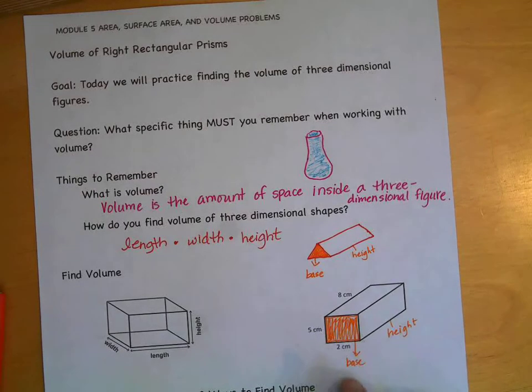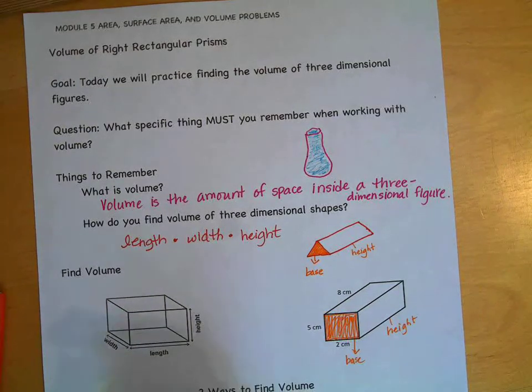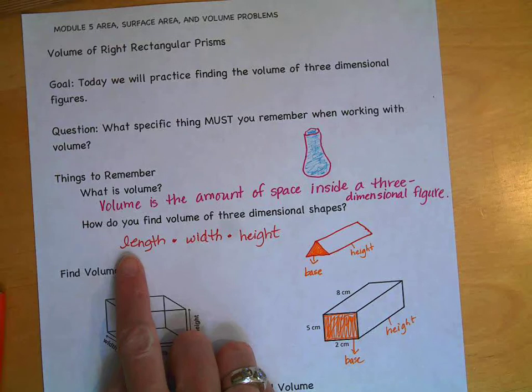On a rectangle, you take length times width. So base is actually finding the area of whatever the base is first and then multiplying it by the height. So you're truly still multiplying three different dimensions together, okay? But you're breaking it up into parts. Okay, so finding volume, just to make sure you've got it.